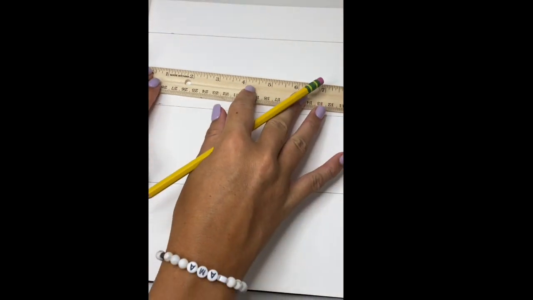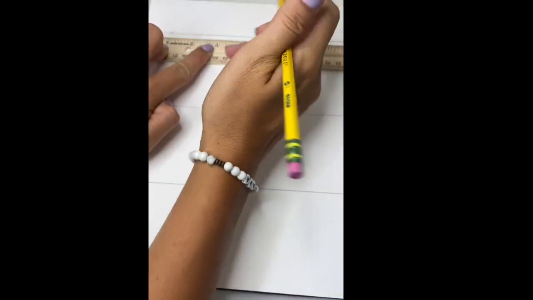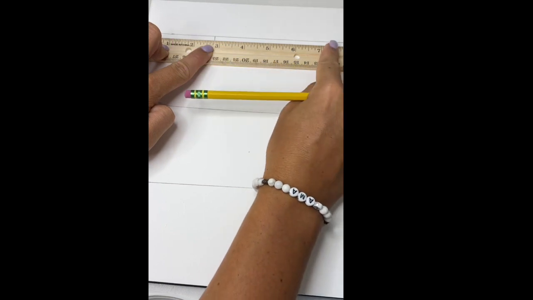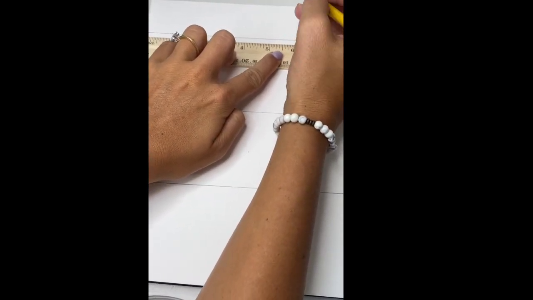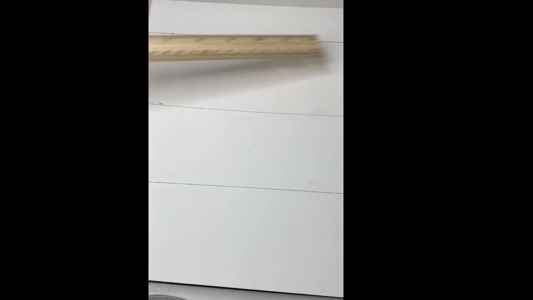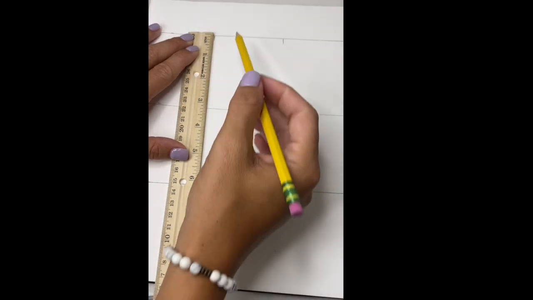Next, you're going to take your ruler and measure along that first line again. Measuring at 2 3/4, you'll make a mark. And then you're going to make a mark also at 5.5 inches. Now you're going to take your ruler and along that first mark you made, you're going to measure all the way down to the end of your paper. And you'll have a nice vertical line going straight down.